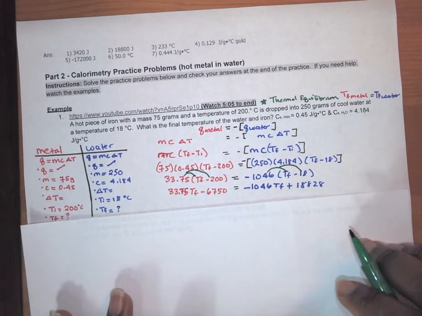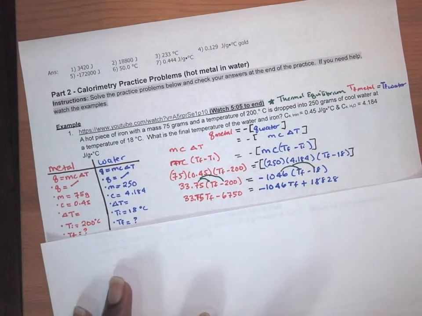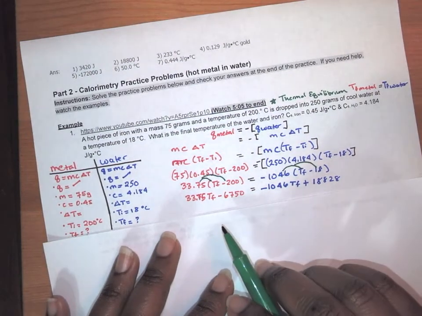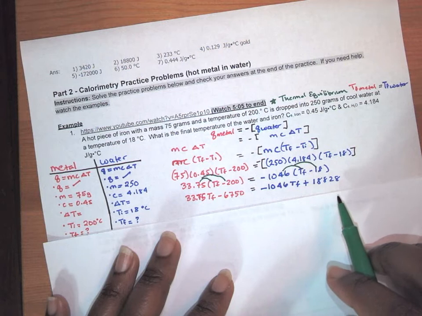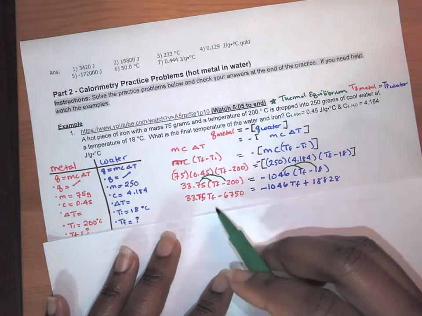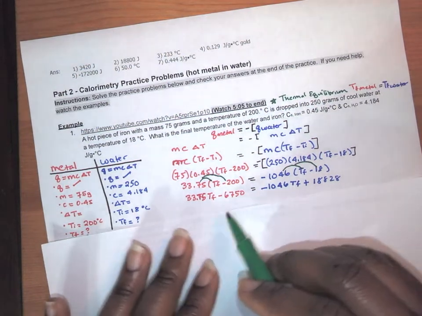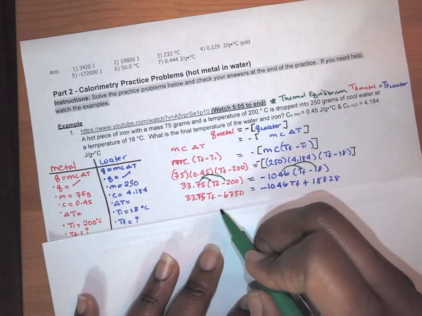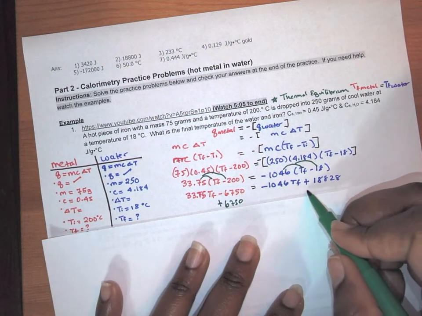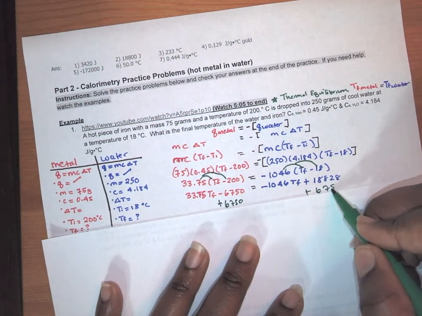All right, so now to solve this, I want to combine like terms, and I like to avoid negatives. So whatever is negative, I typically move to the other side using inverse operations. When I say negative, this negative represents a minus sign because you have 2 terms. They're not multiplying, they're subtracting in this case. So I'm going to add 6750 to both sides.